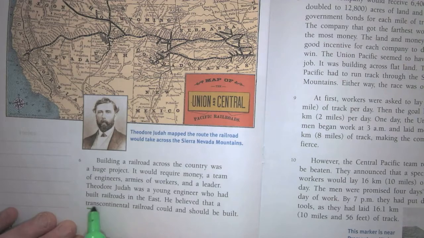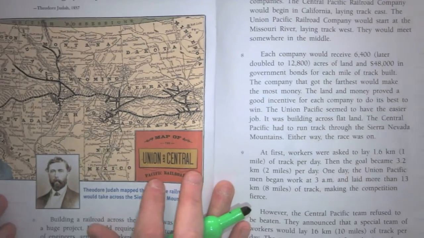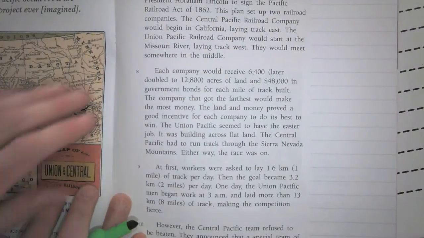Just a quick thing, remember transcontinental. Continental is our continent, so North America. Trans is going across. So he wants to build a railroad across the United States.